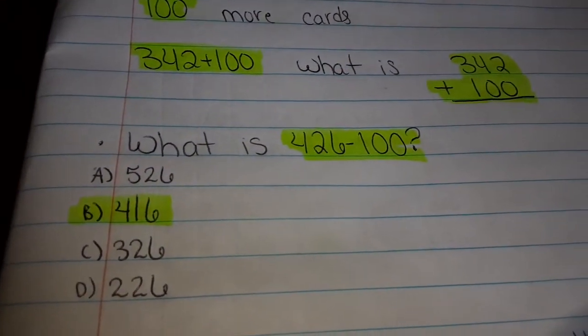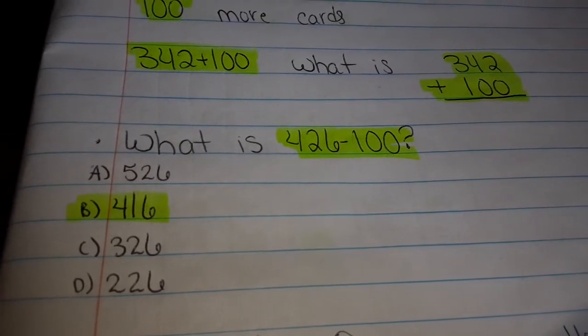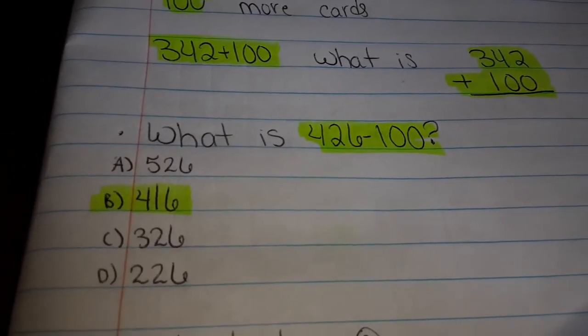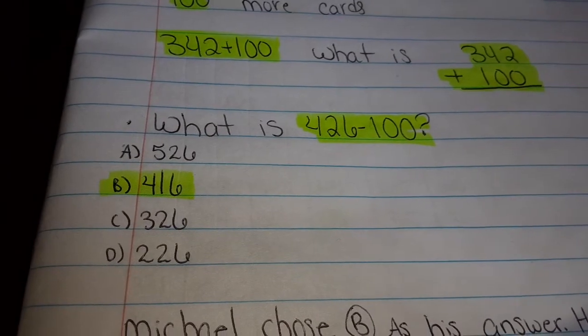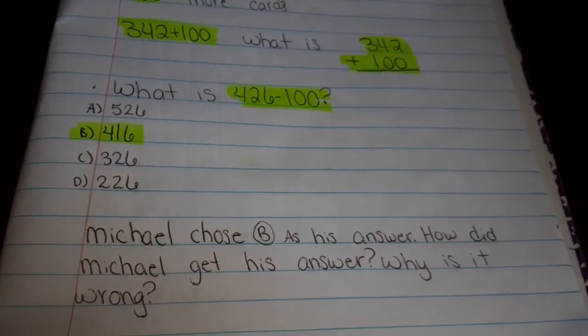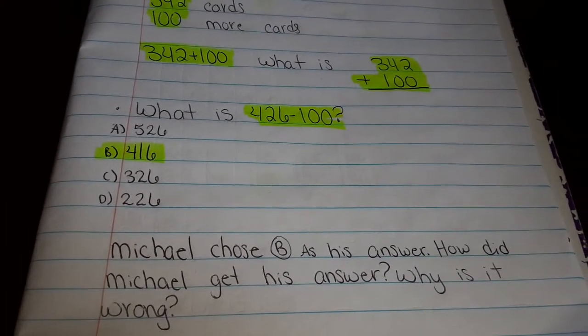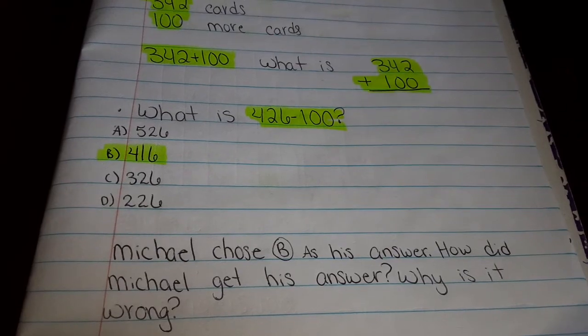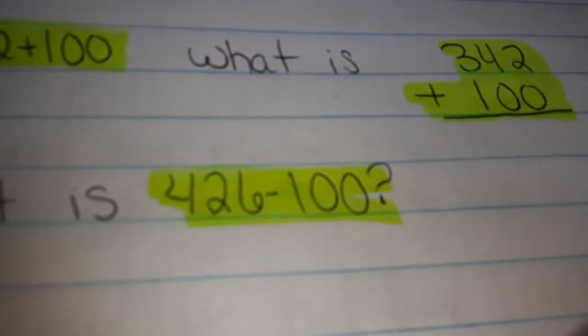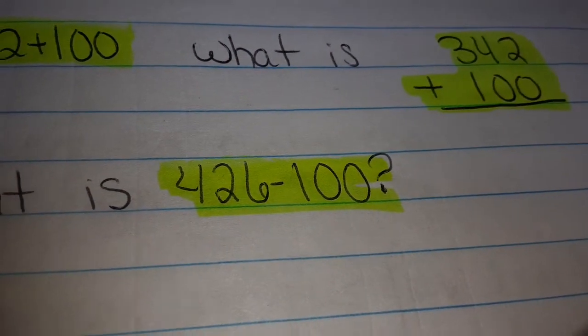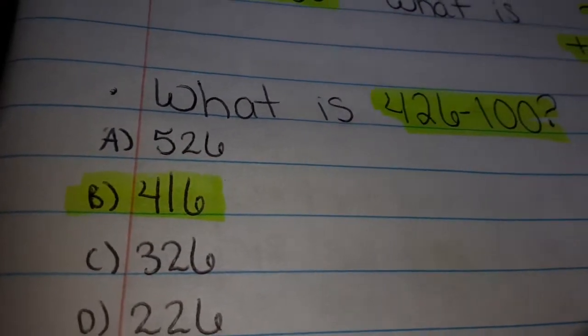What is 426 minus 100? Michael chose B as his answer. How did Michael get his answer? Why do you think that it might be the wrong answer? Is 426 minus 100 equal to 416?